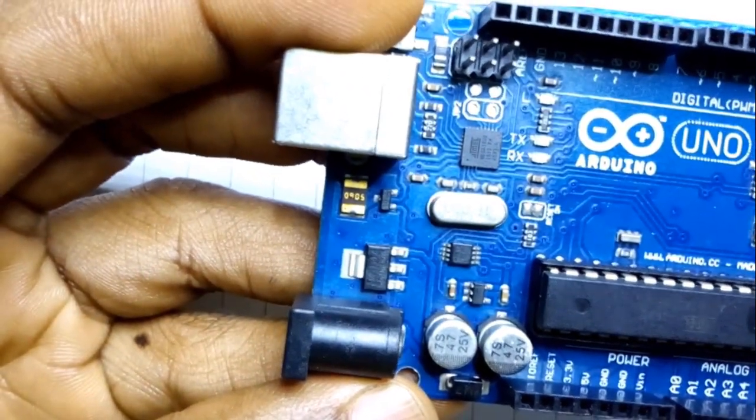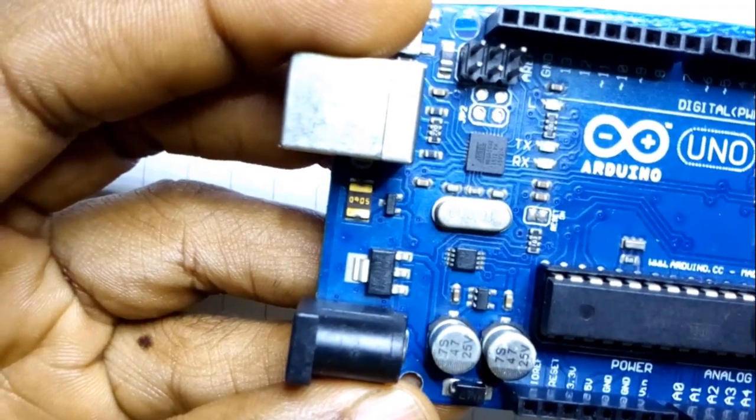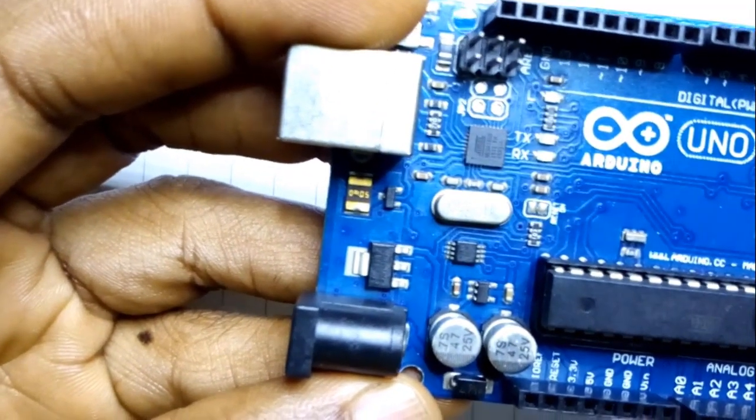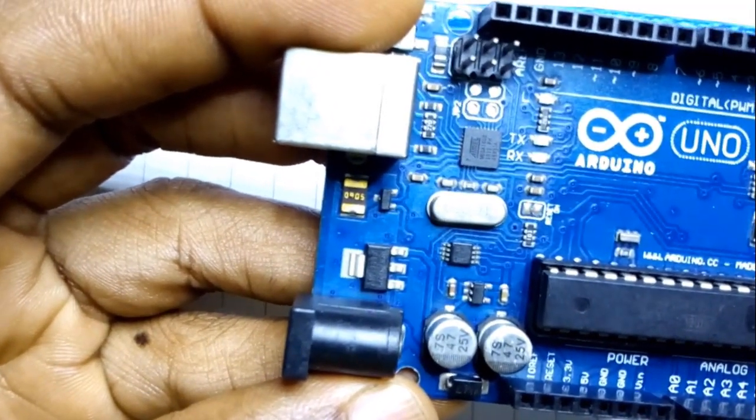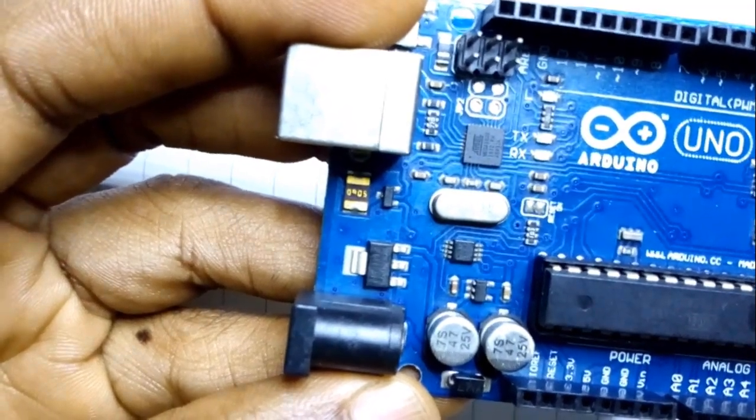So the recommendation that I will make is that if you can have a 9-volt power source, use it, or at most use a 12-volt power source.